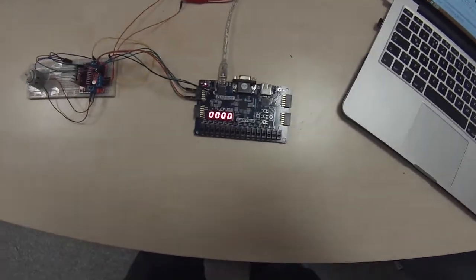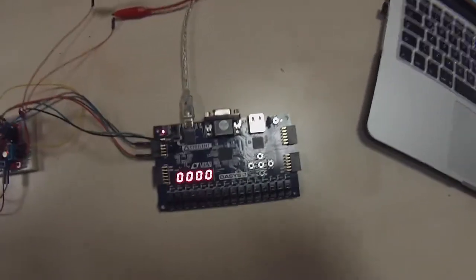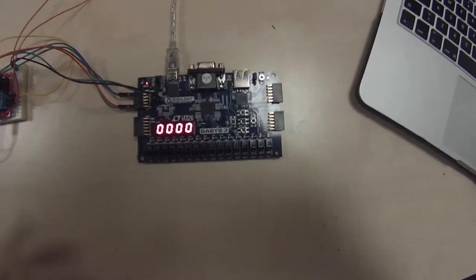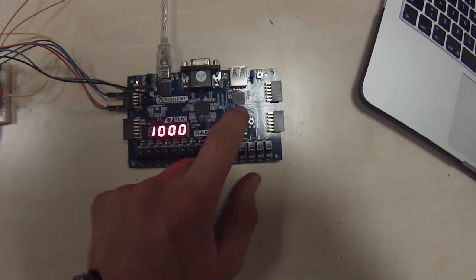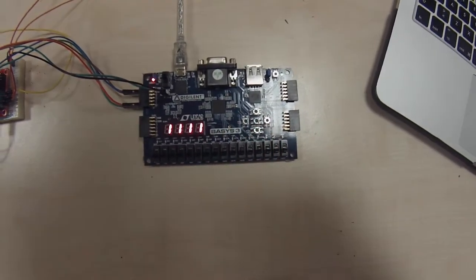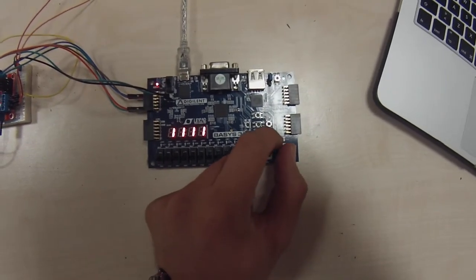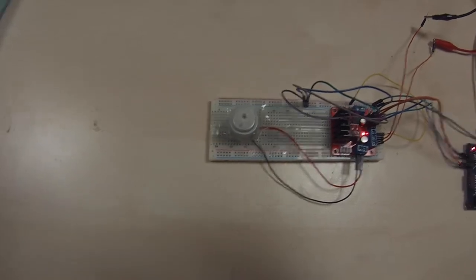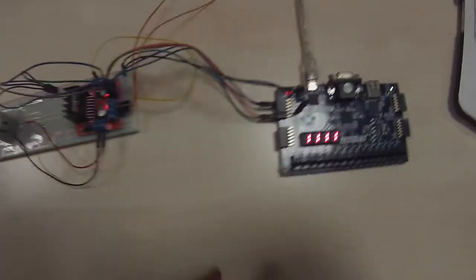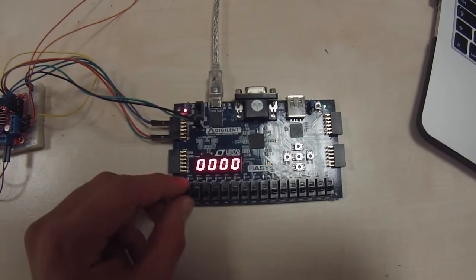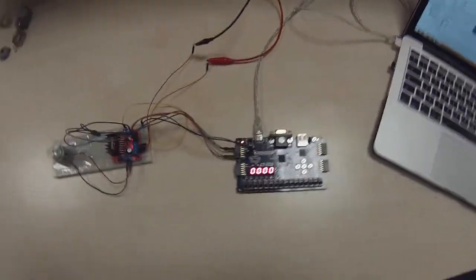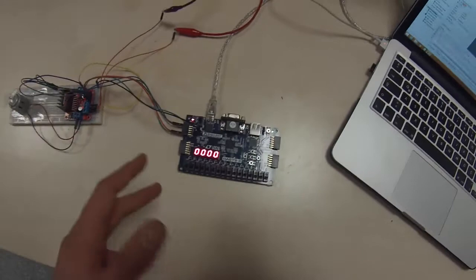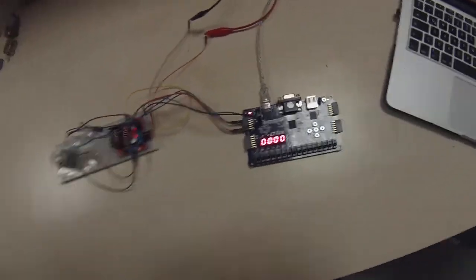Okay, let's continue with the demo of my project. For example, let's pick a password. It might be 1111. Okay, let's save it. When we save it, the motor begins working because it says that you need to erase the password from the 7-segment display. Now let's erase it. Now our password has been saved and we see 0000, so we don't know what our password is.